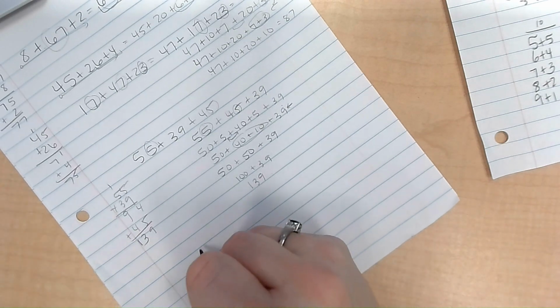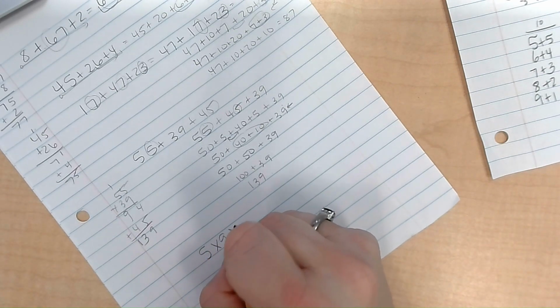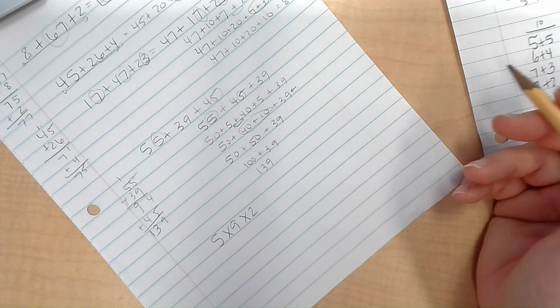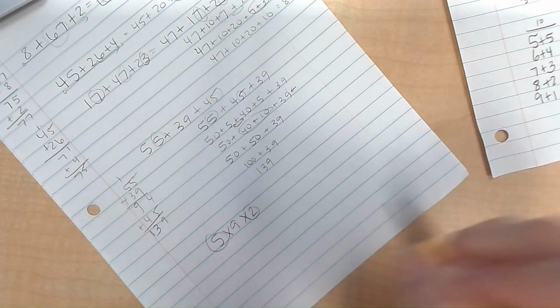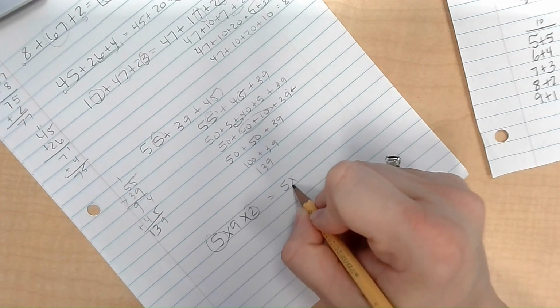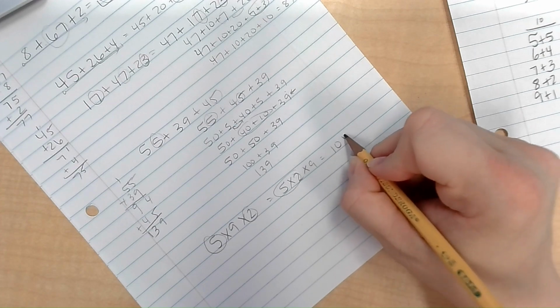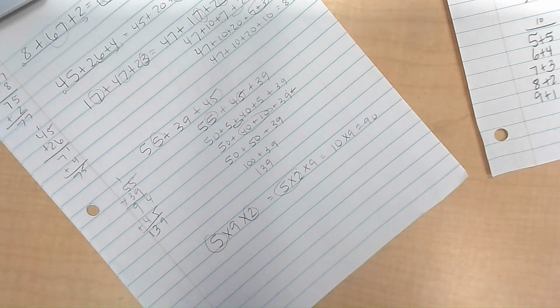The next has multiplication, and this part's pretty simple. I'm just going to try to get to multiplying by numbers that get to a whole number 10. So this is this way. I'm going to write 5 times 2 times 9. And 5 times 2 is 10, times 9 is 90, okay? That's how you do lesson 33.